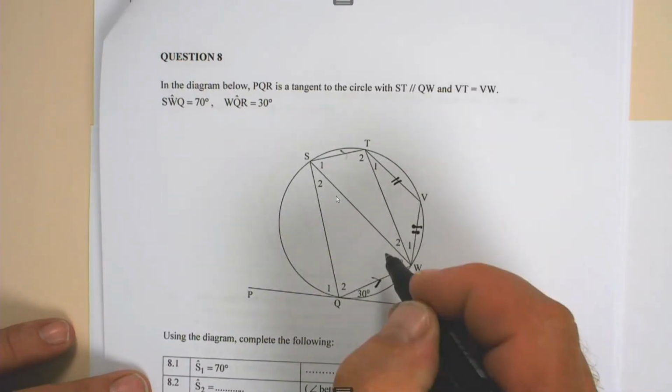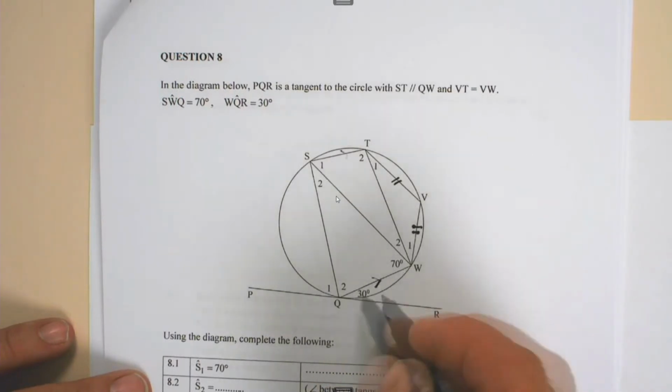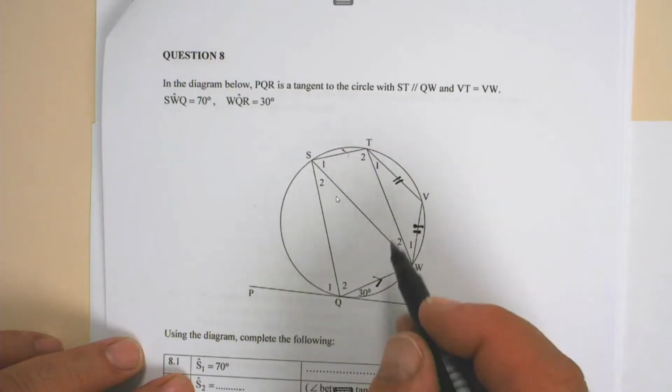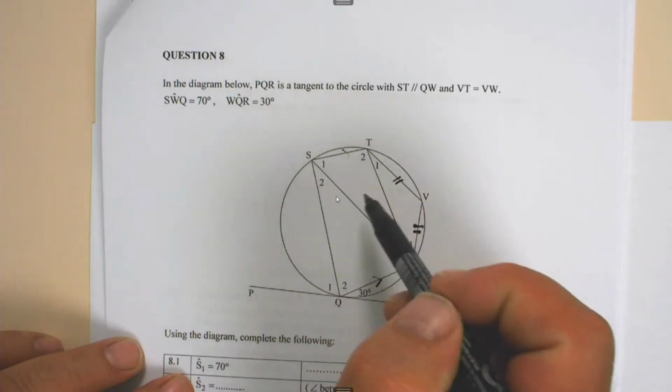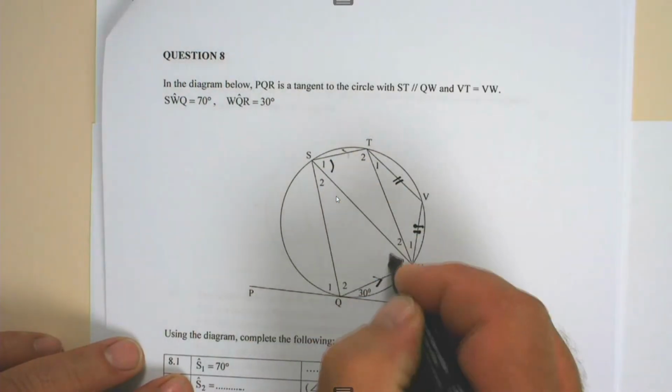SWQ is 70 degrees, and WQR is equal to 30 degrees. Now S1 is equal to 70 degrees, and the reason here is alternate angles.